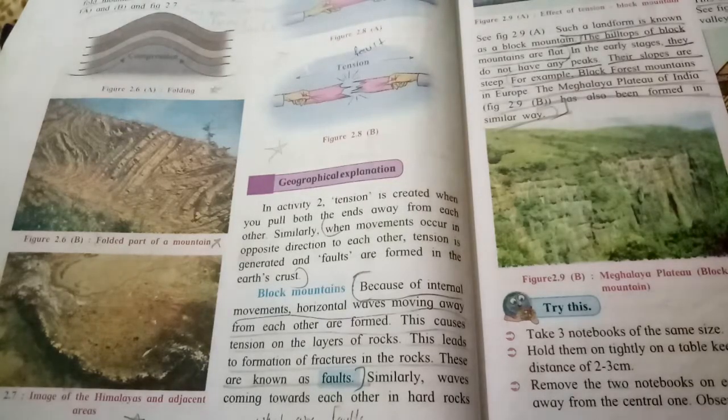Block mountain is also there. Block mountain, why? Because of these hard rocks. If hard rock is there, automatically what happens? The block mountains will be created and some of the lands will subside. So this is the explanation of block mountains. You can see the picture also on page number 13.